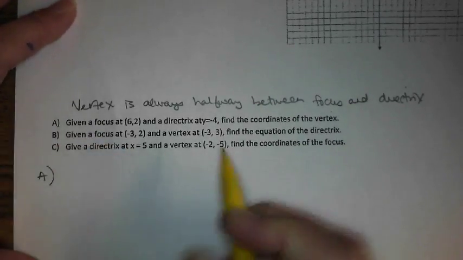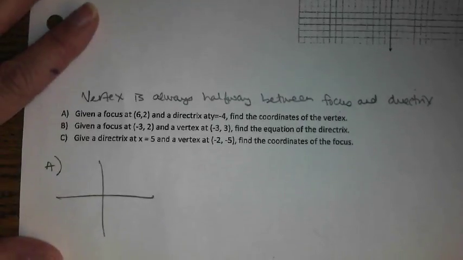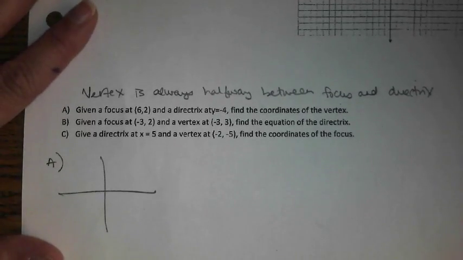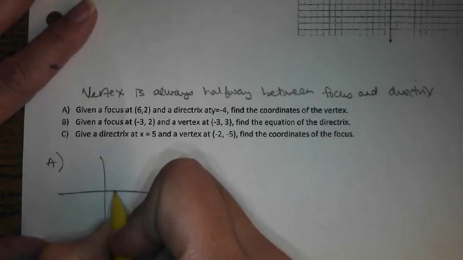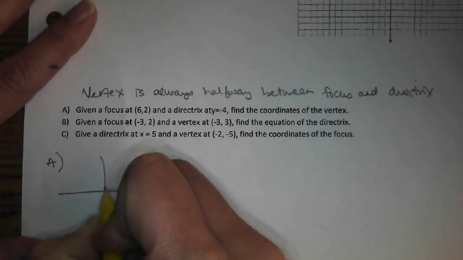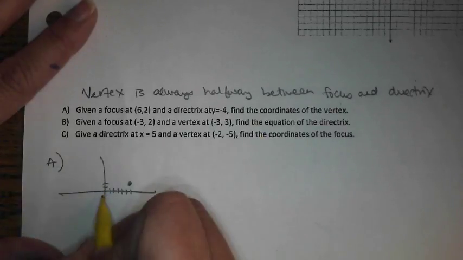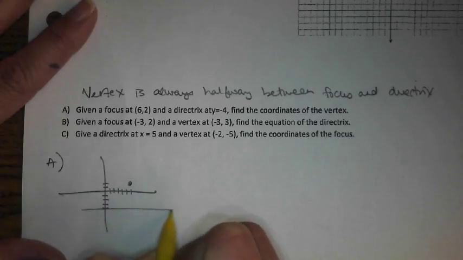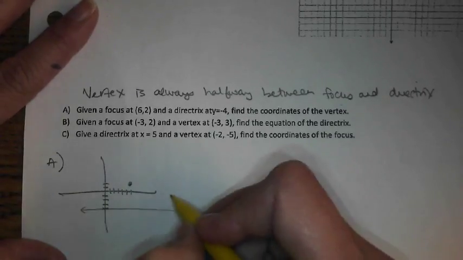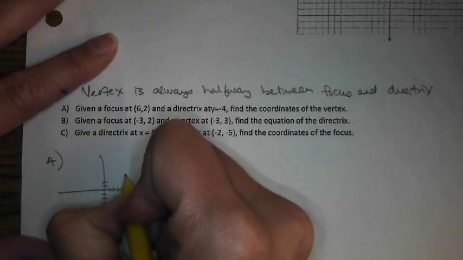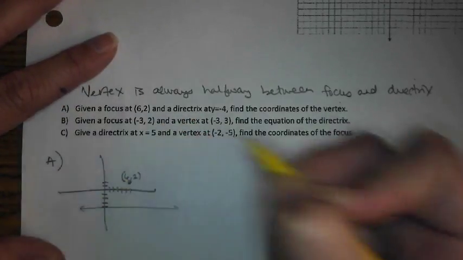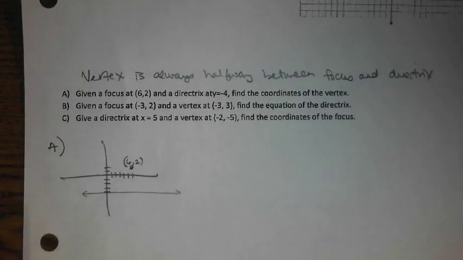So for part A, sketch a quick graph. We have a focus at 6,2 and a directrix at y equals -4. So take a minute and tell me where you think the coordinates of the vertex are. On your own, take a minute to try to come up with the coordinates of your vertex, and then we'll see how we do with that.